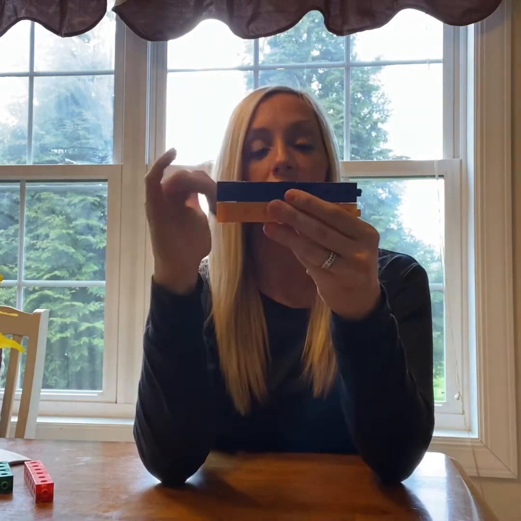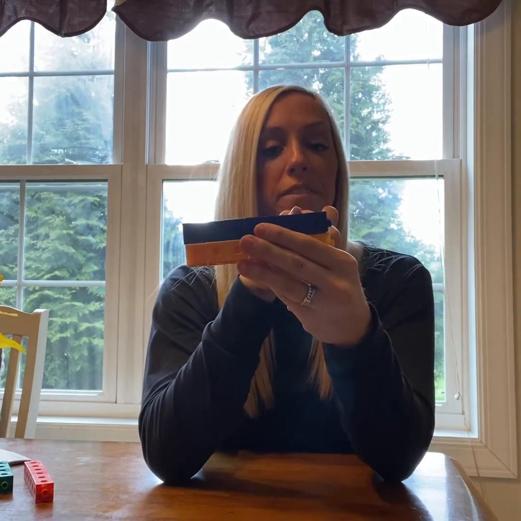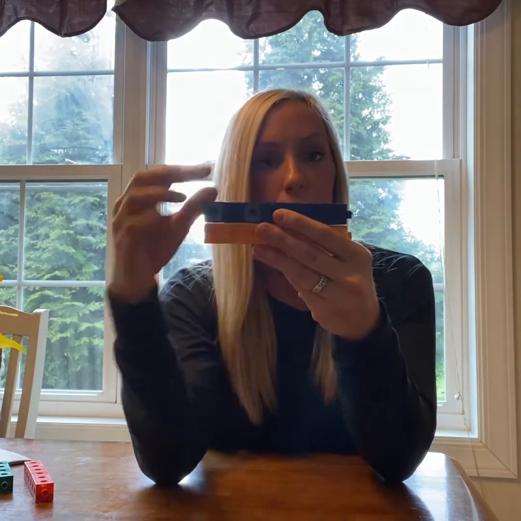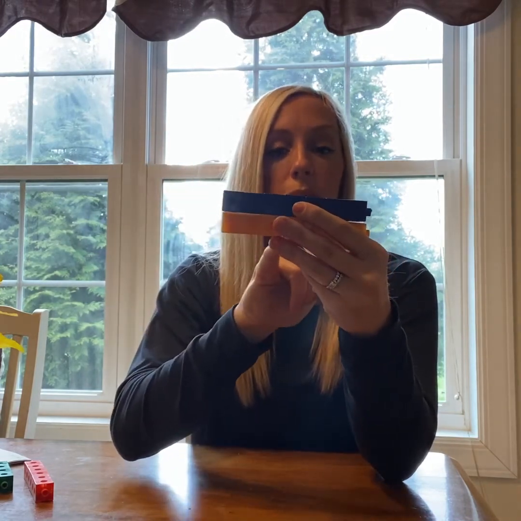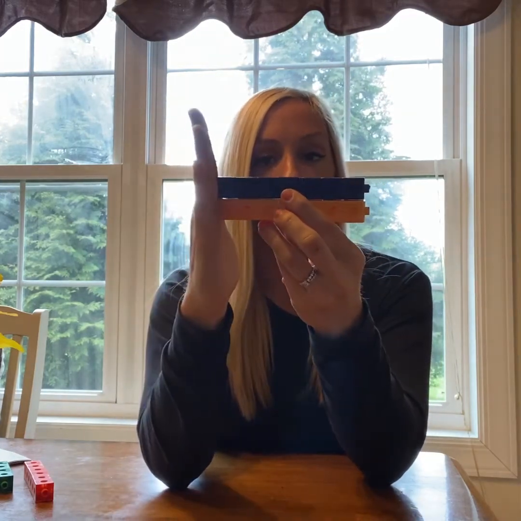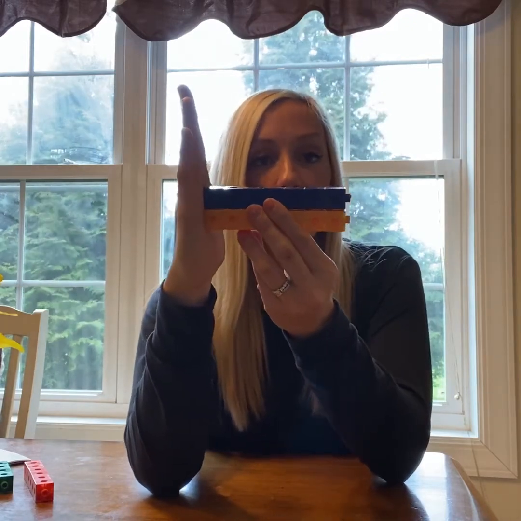And taking a look at it, we can count. We have 1, 2, 3, 4, 5, 6, 7 blue cubes. And if you remember, we had 1, 2, 3, 4, 5, 6, 7 yellow cubes. So we have the same number of cubes. We know they are the same length.